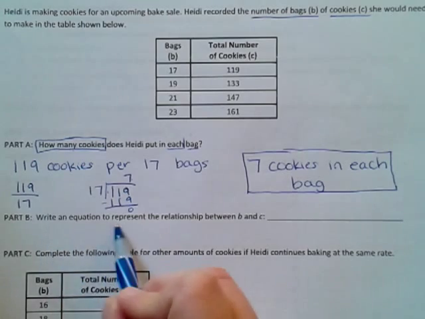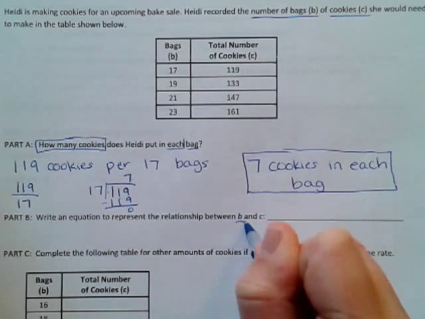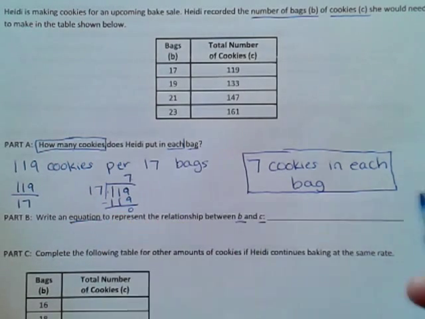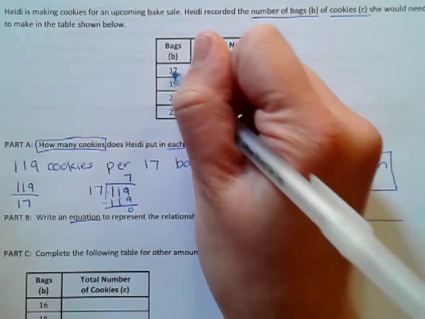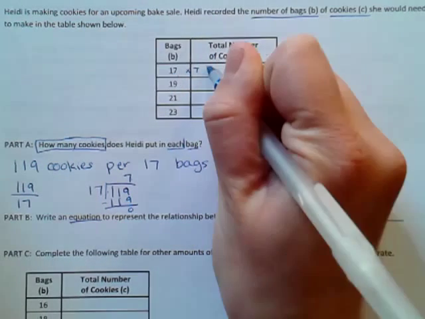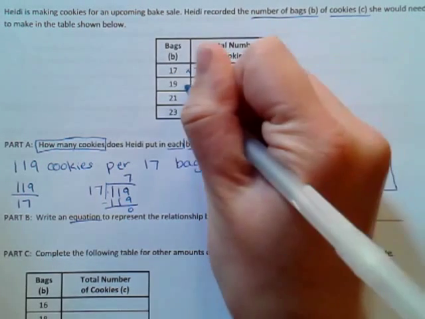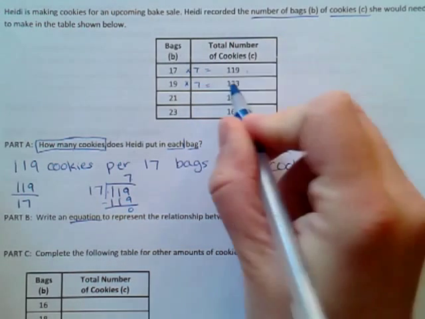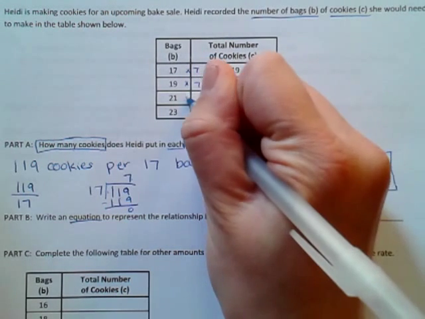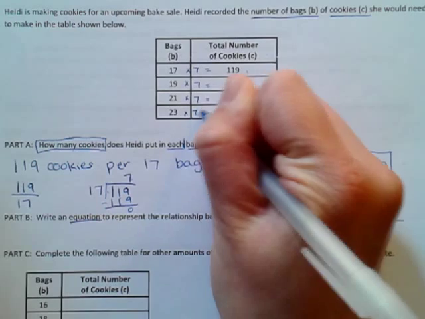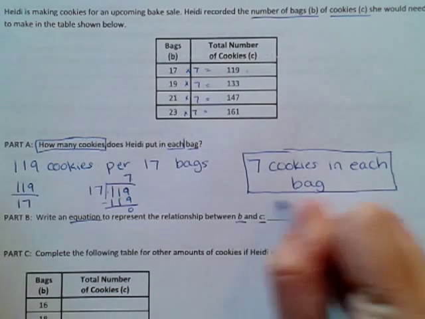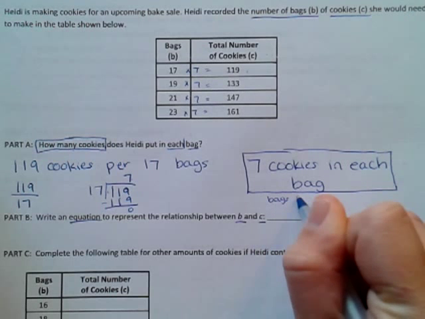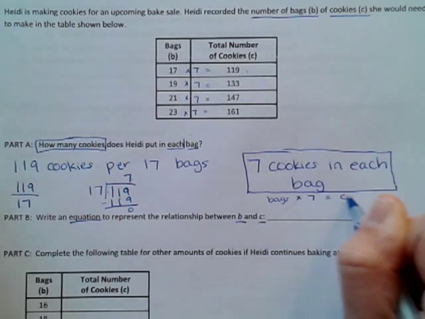Now it asks me to write an equation to represent the relationship between B and C. So I write an equation between my bags and my cookies. Well, I know in order to go from bags to cookies, I multiply by 7. So 17 times 7 gives me 119. And 19 times 7 gives me 133. And so on and so forth. You always multiply by 7 in order to get the number of cookies. So if I write that, I could think about bags of cookies times 7 equals the number of cookies.